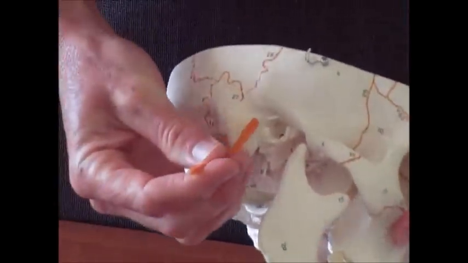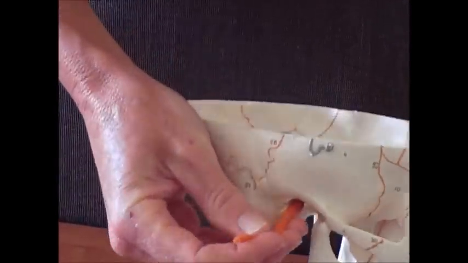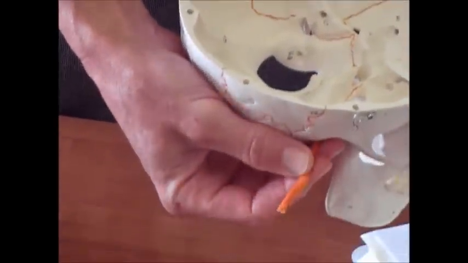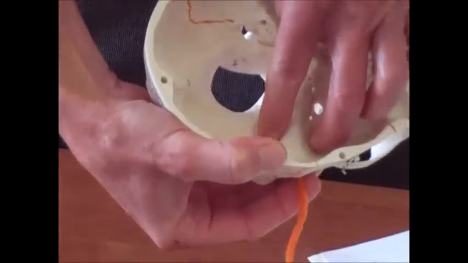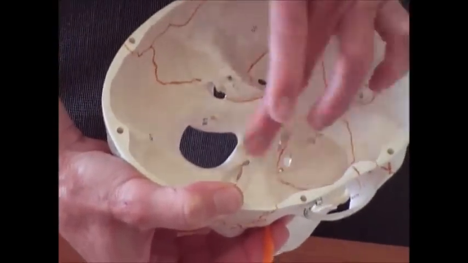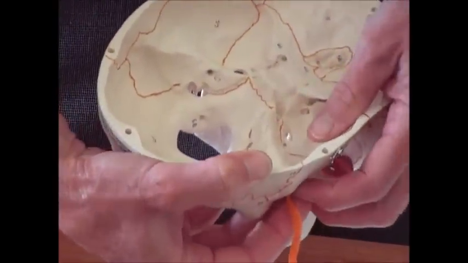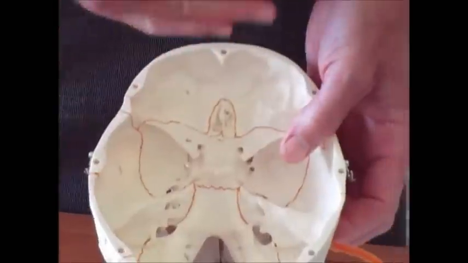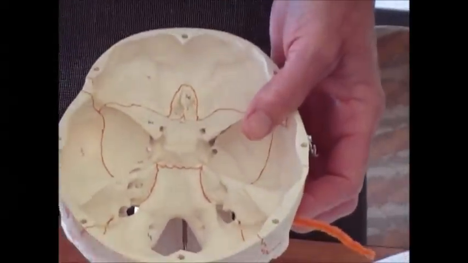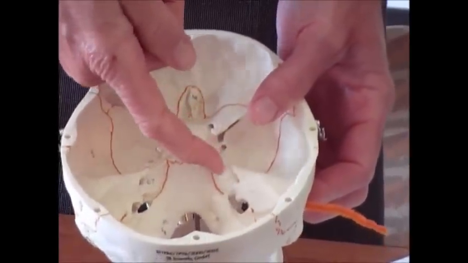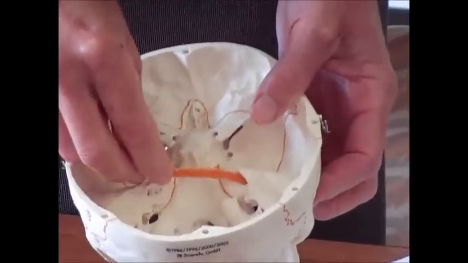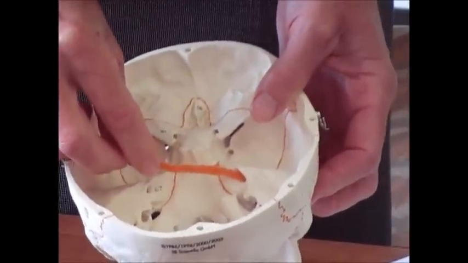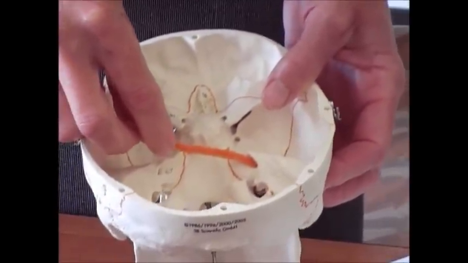You notice if I stick this pipe cleaner in here, it doesn't go all the way through, but just look where it's coming through. It's coming out under this big ridge, between the second and third shelves here. And on the back side of the ridge, so this is anterior, this is the face, this is the back of the head, on the back side of this ridge, you're going to see a little hole, and that is the internal auditory meatus or internal acoustic meatus.